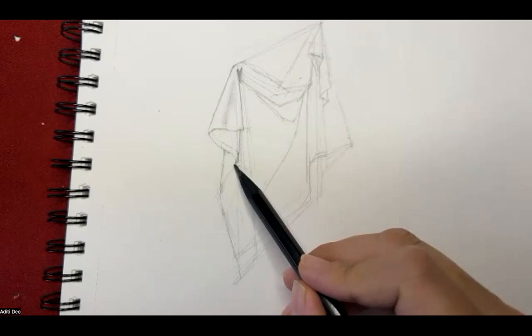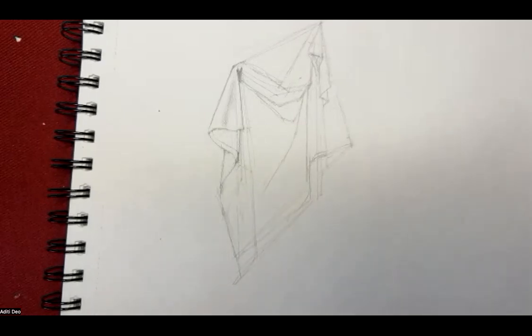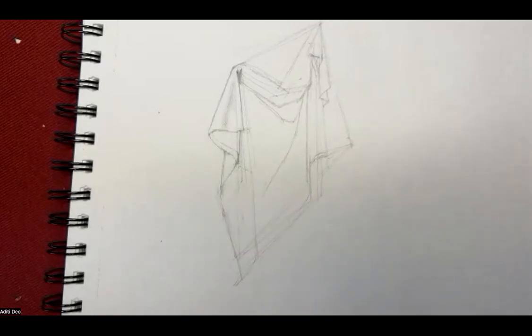Aditi, can you send me the pic without the lines? Yes. Sorry, I didn't realize I haven't sent that to you. No problem. I'll send you the rope as well.